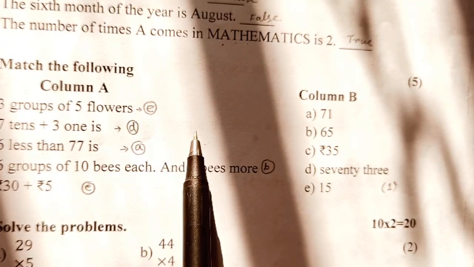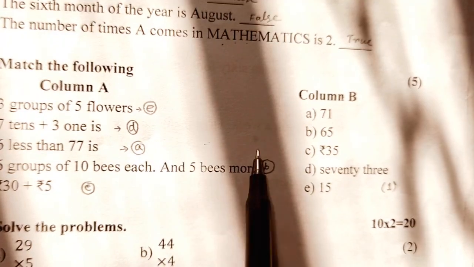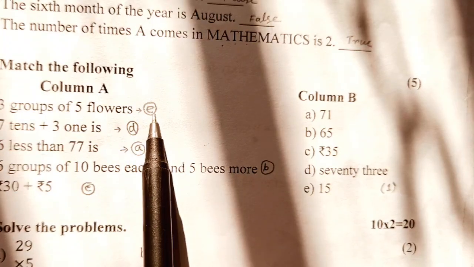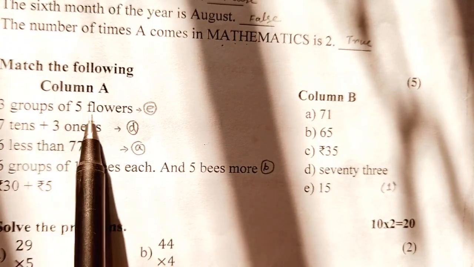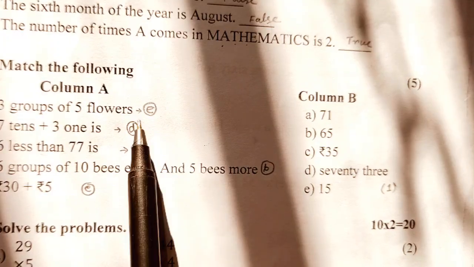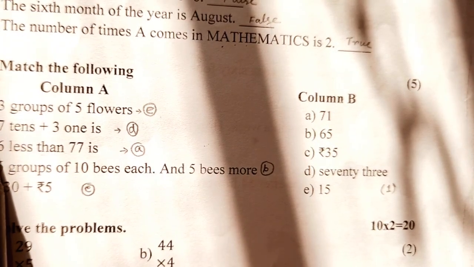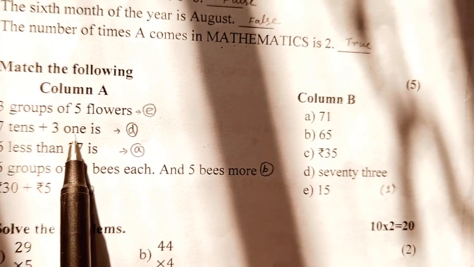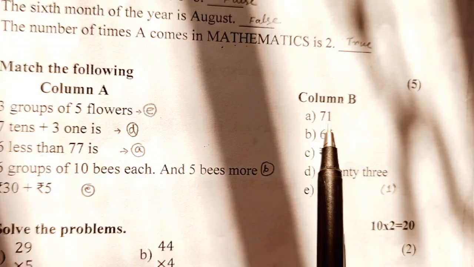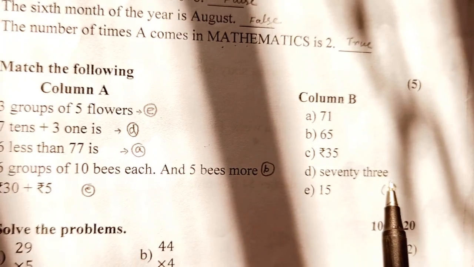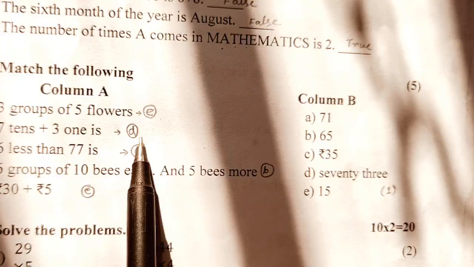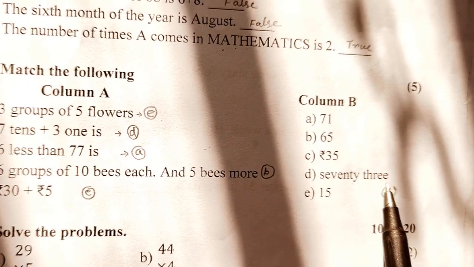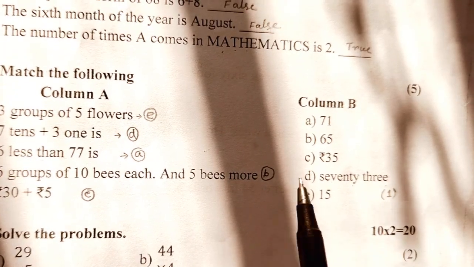Okay, you can join this like this way. Generally, this is the best way. A is the following E. So three groups of five flowers will be the answer E. Now 7 tens and 3 ones is 71, 65, 35, 73. So 73. So option D is the correct answer. 73 is 7 tens and 3 ones, that is 70 and 3. Okay, you understand that? So the option will be D.